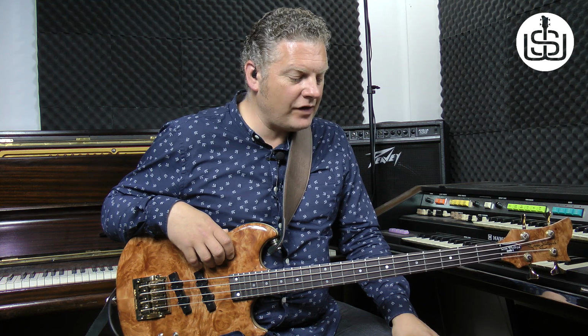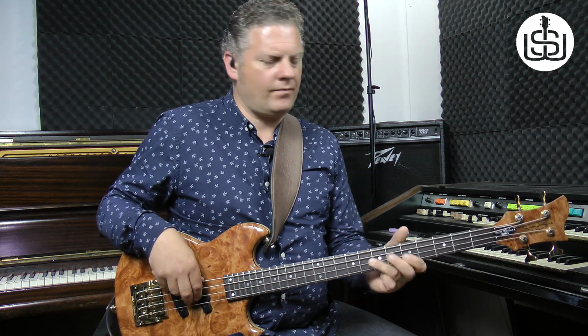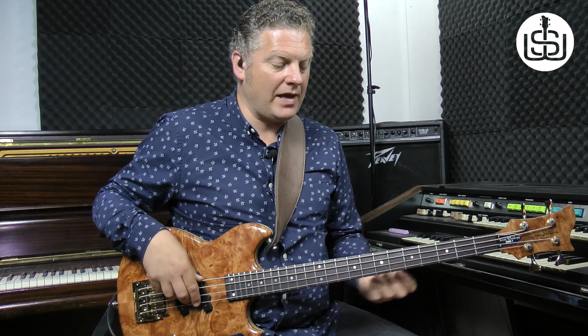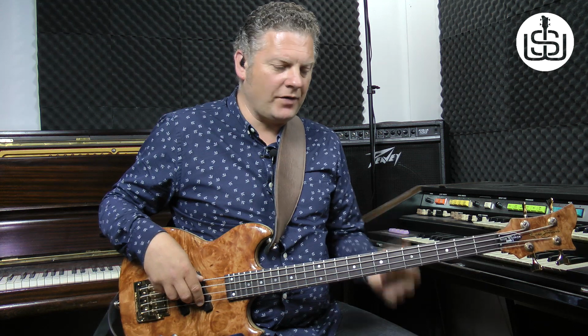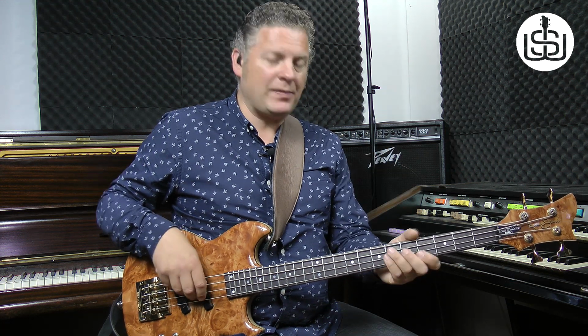And you can even use those within a phrase. So what I was doing there is accenting certain notes. So that's another thing you can play about with, is when you've got a run of notes, just accenting just 1 or 2 of the notes. And again, that's going to give you a completely different vibe to just playing. Okay, so that's dynamics.